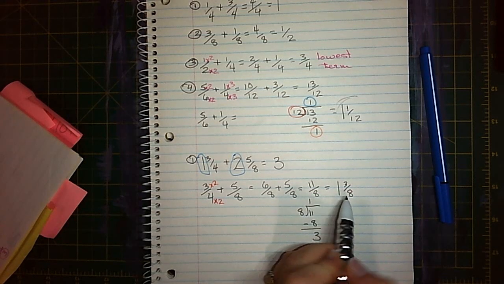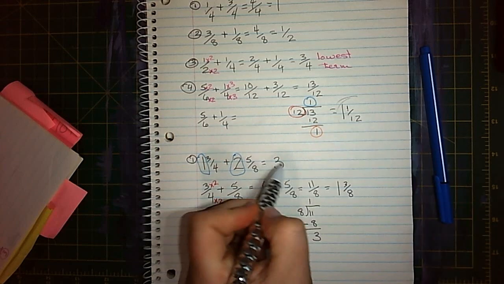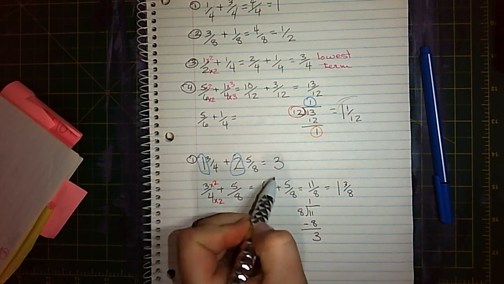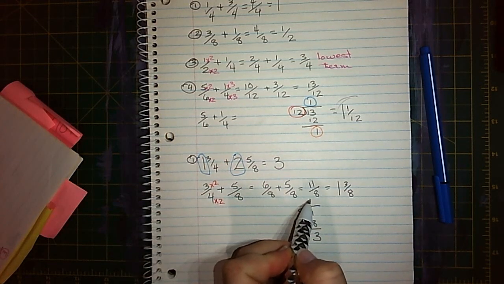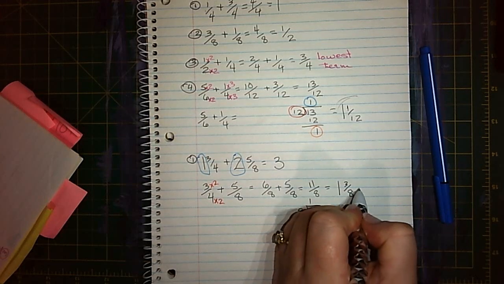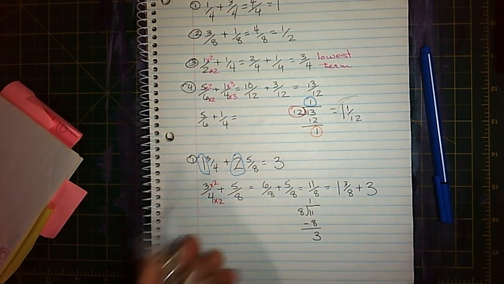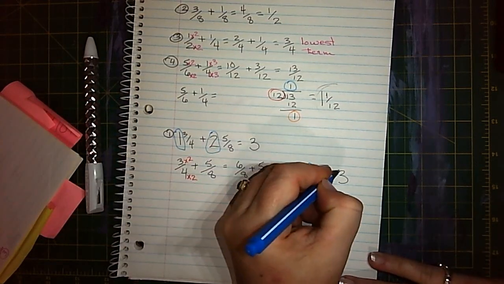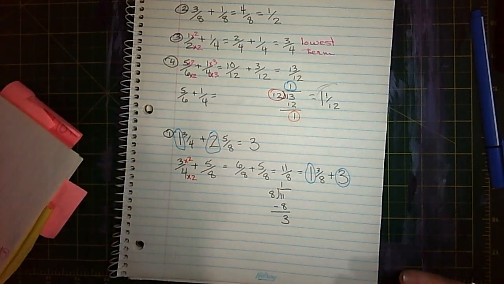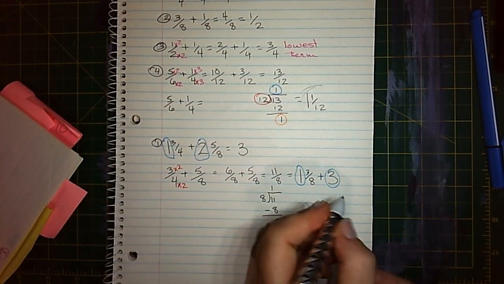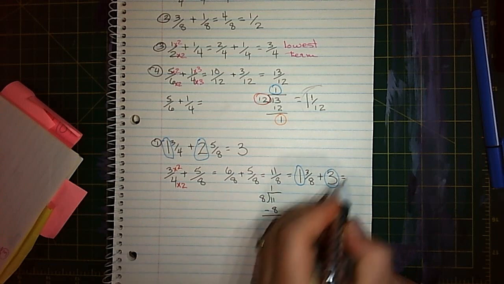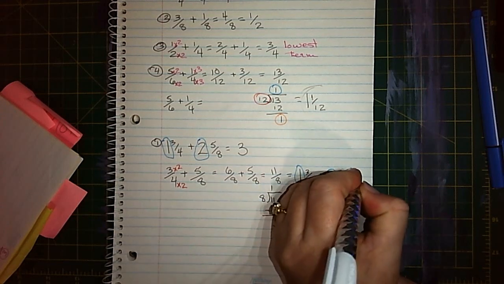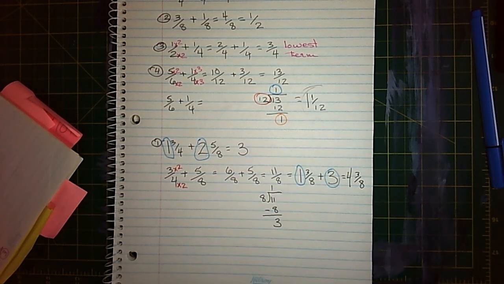Okay, but that's not where we end. We still had this 3 sitting in its little room by itself, waiting for us to finish with the fractions. Well, I'm just going to take that baby and add it over here. But I'm only adding the whole numbers together, right? So then I'm left with 4 and 3/8 as my answer. Does that make sense?